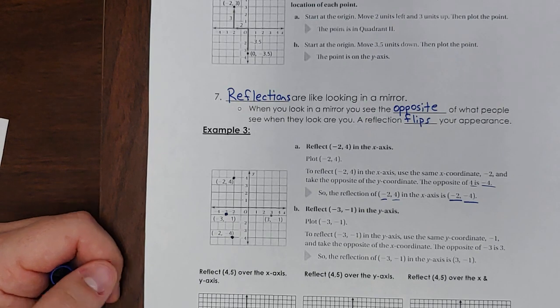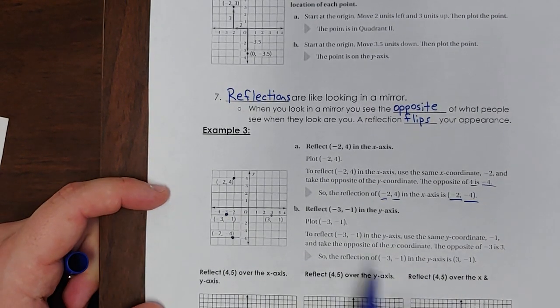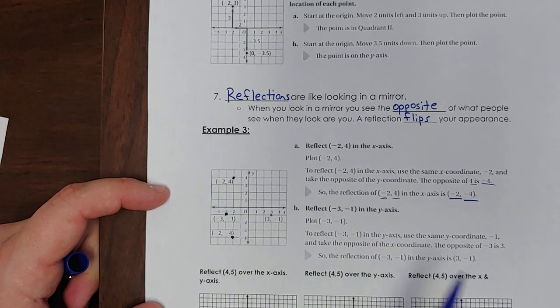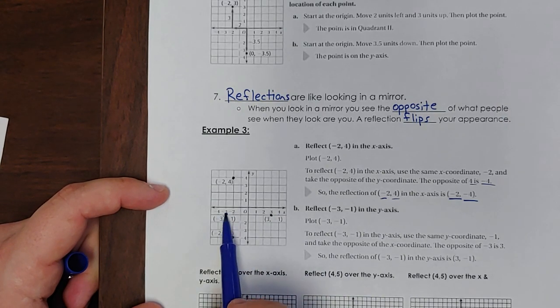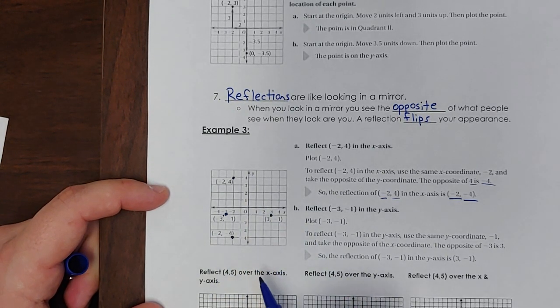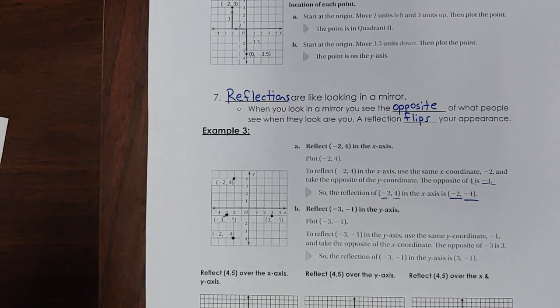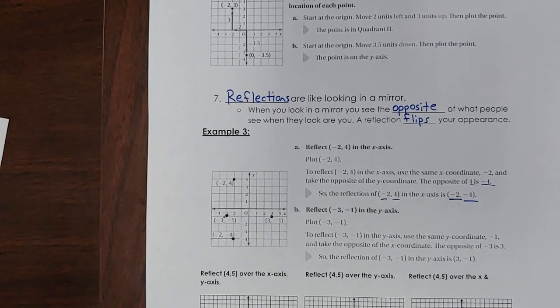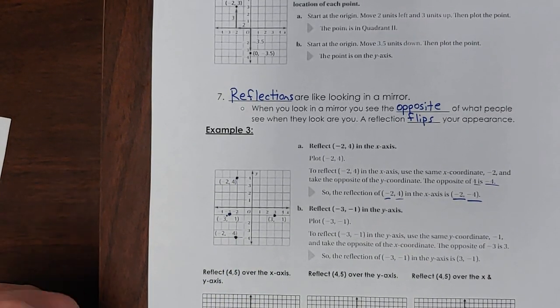3. Yep, just plain 3. Positive 3, just plain 3. Okay? So positive 3, -1. So we're going to go over 1, 2, 3 and still down our 1. And if you look, these points are a reflection over the y-axis, okay? So think of the y-axis as the mirror, and they're just reflecting. Okay?